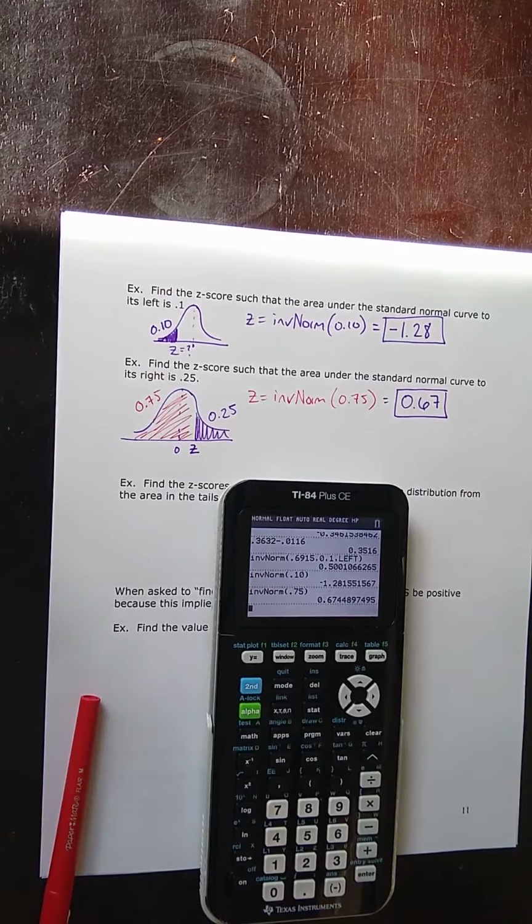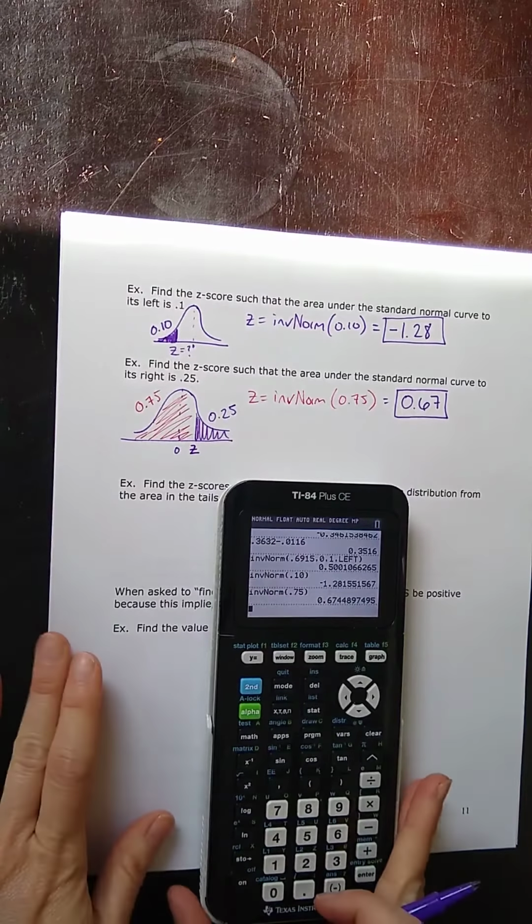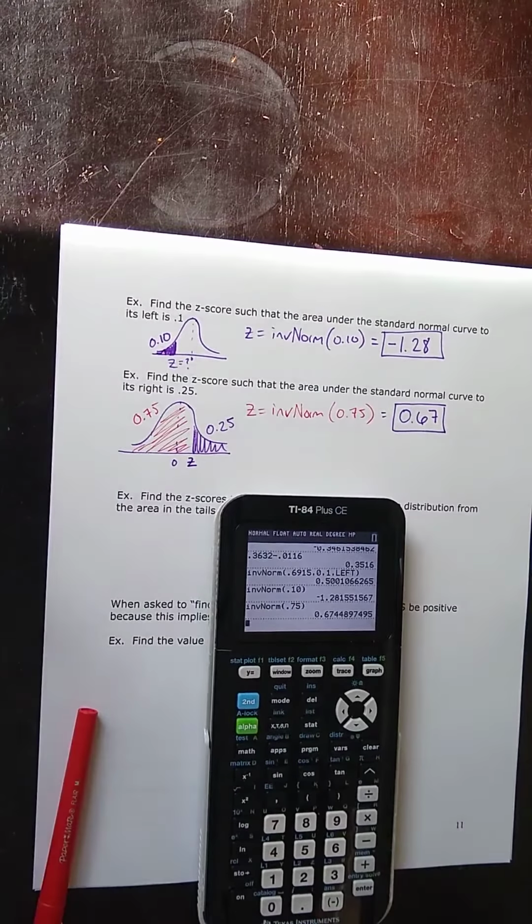So the picture can really help you kind of make these basic initial predictions so that when you're using your technology or you're using a table, you kind of have in mind what the answer should be. So if you don't get that, you can take a closer look and you can see where your problem is.